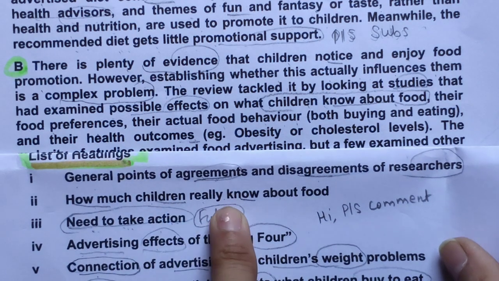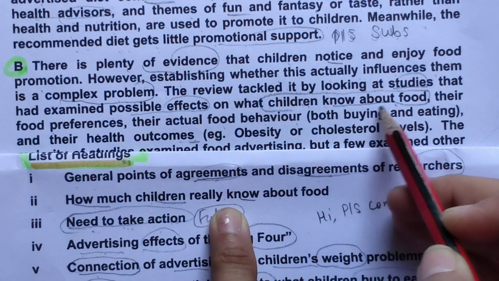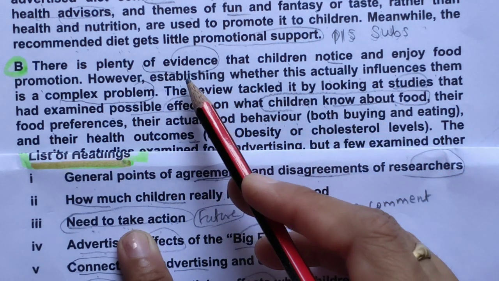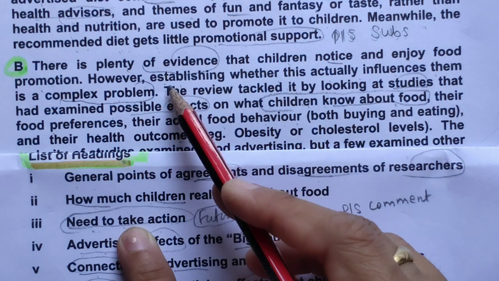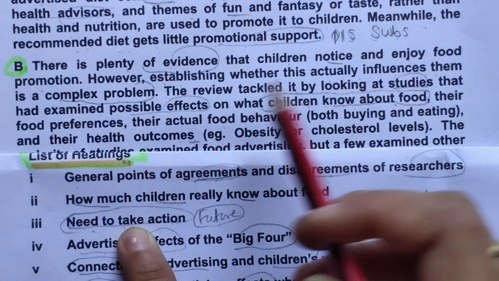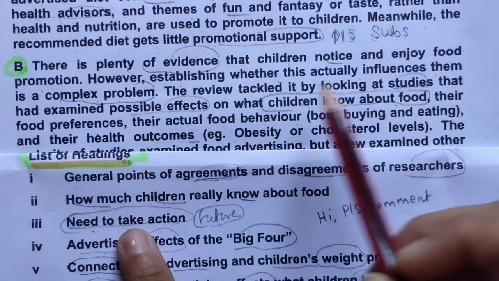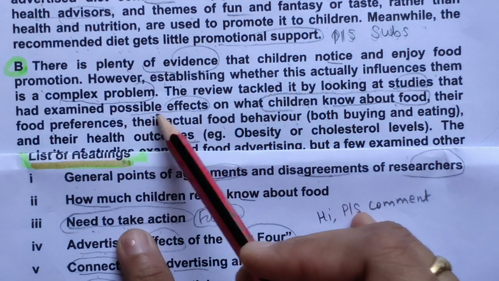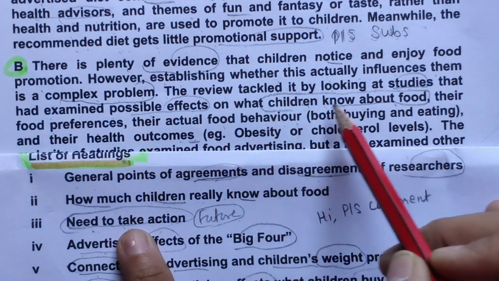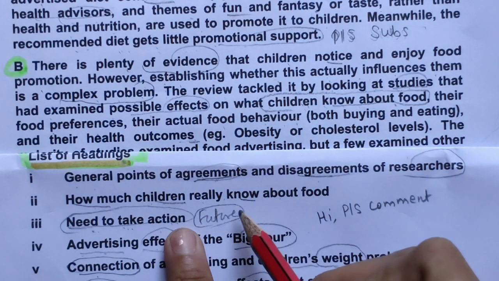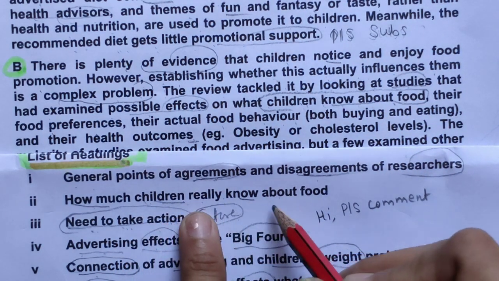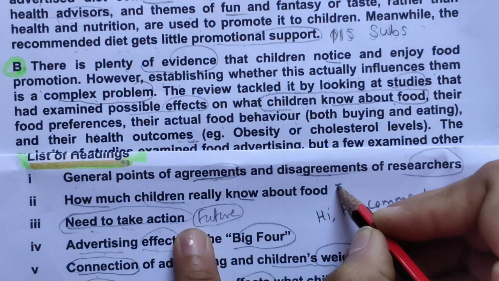How much children really know about food? So here they were talking, establishing whether this actually influences them is a complex problem. The review tackled it by looking at studies that had examined possible effects on what children know about food. So this is matching how much children really know about food with B paragraph.